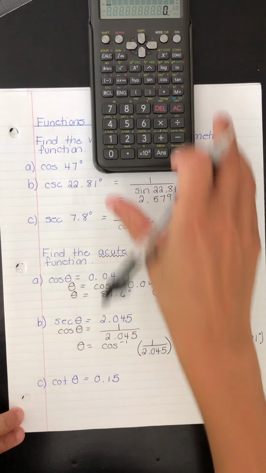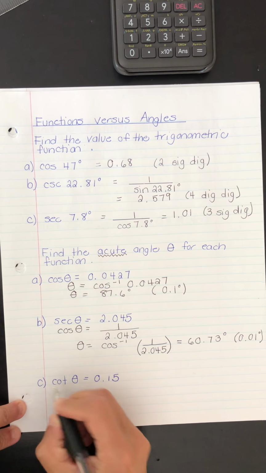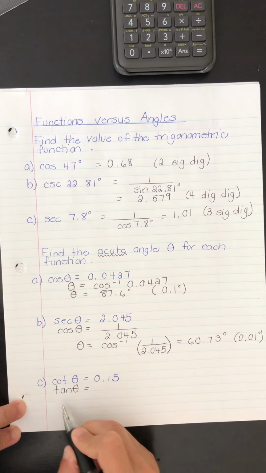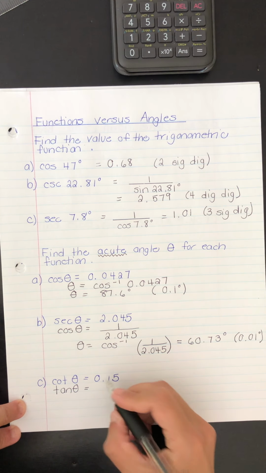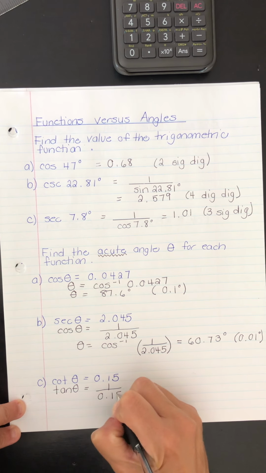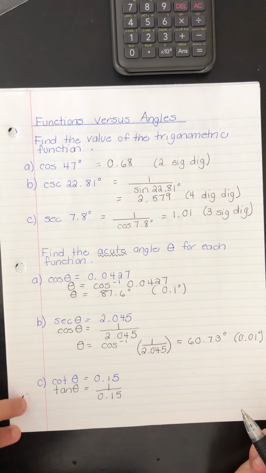One last one of this kind. So again, it's not a main trig function, so we start by making it a main trig function. It has to be made a main trig function so that it is in fact on our calculator. So the tangent of theta is 1 over 0.15.